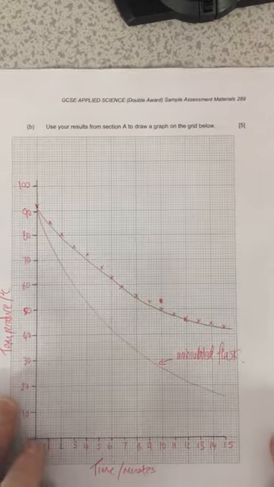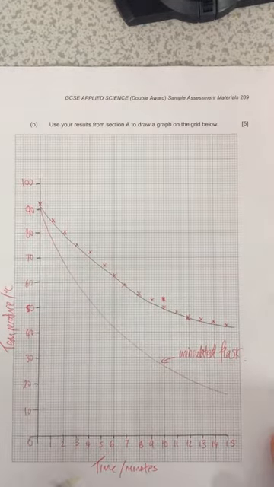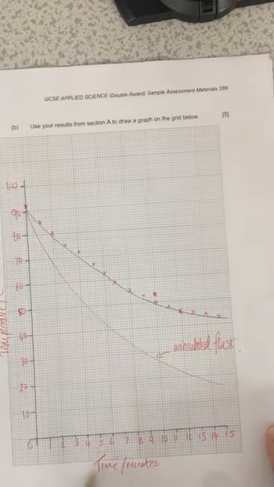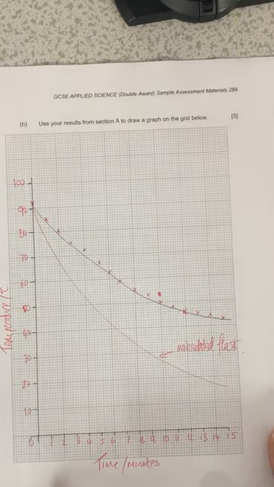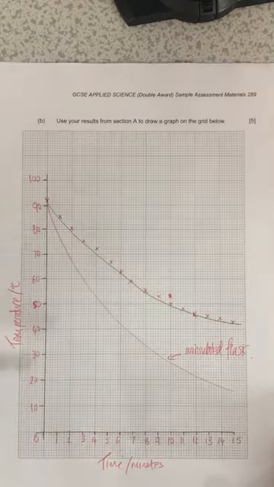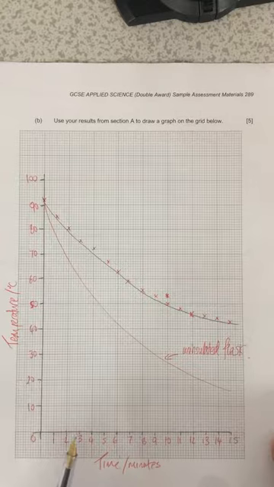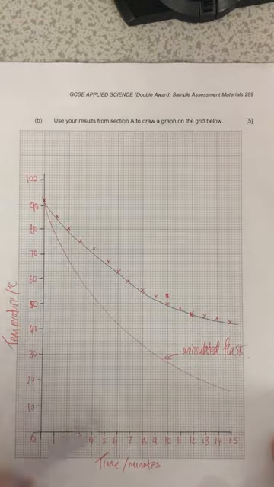Then you plot your graph. Now ignore this line at the bottom for a second, that's for a later question. But along the bottom, your x-axis is the independent variable, and we said this is time in minutes. Okay, so we're going to go from 0 all the way up to 15. Along your y-axis is your dependent variable, the thing that you measured. This was temperature in degrees Celsius. So both times make sure the units are there.